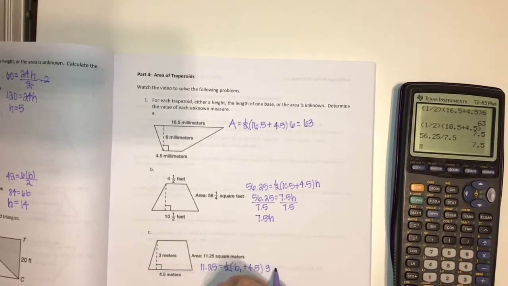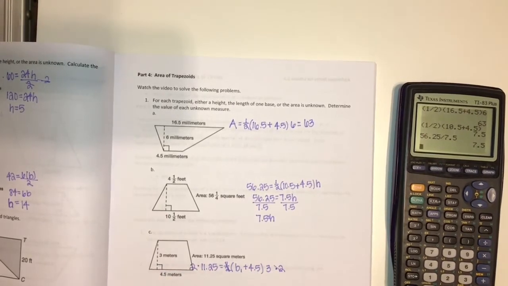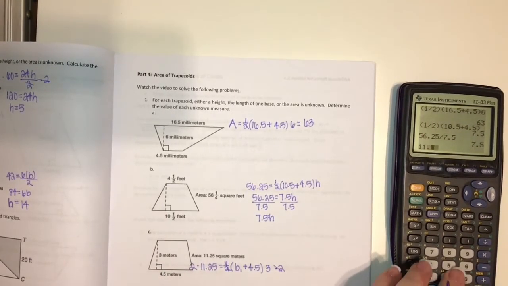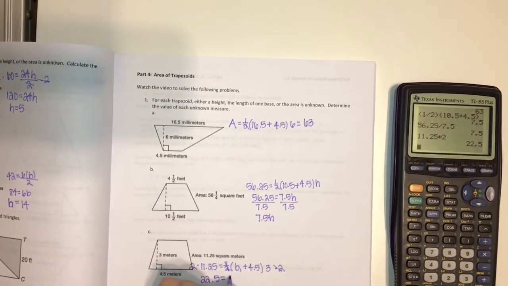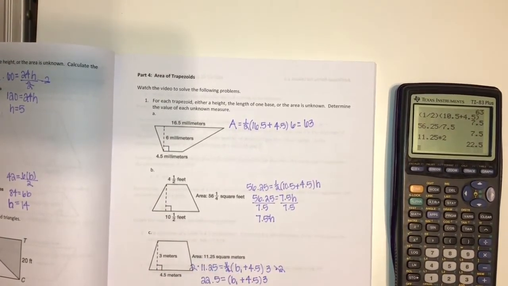So the first thing I'm going to do is multiply both sides times 2 because I don't like that half. So those go away. So 11.25 times 2 gives me 22.5 equals B1 plus 4.5 times 3.